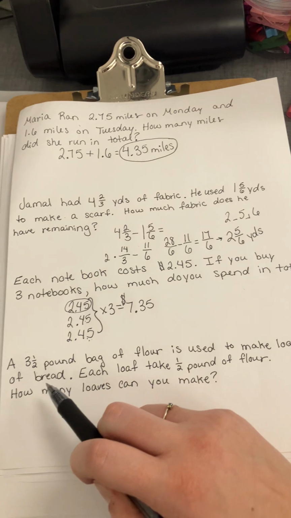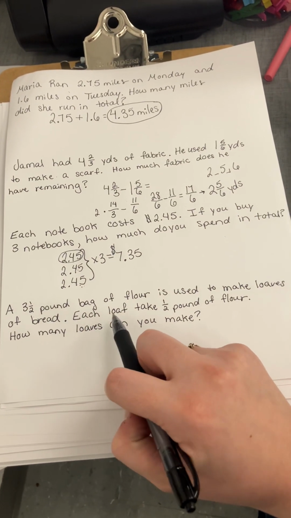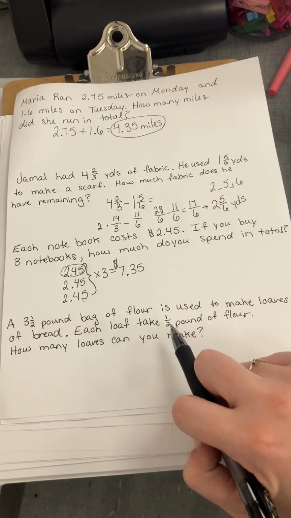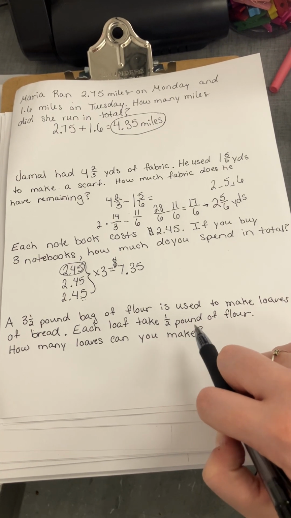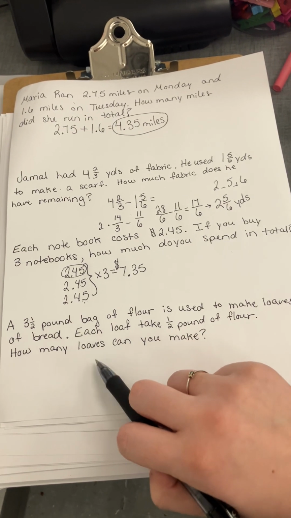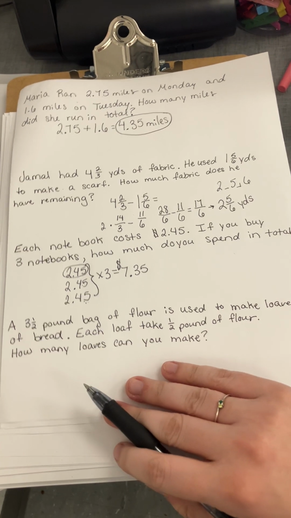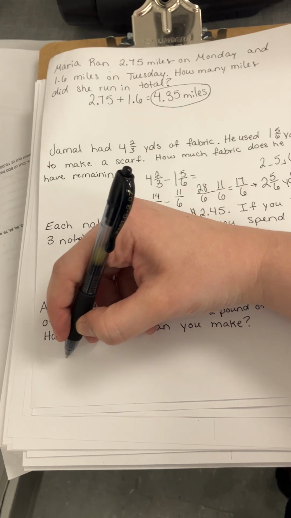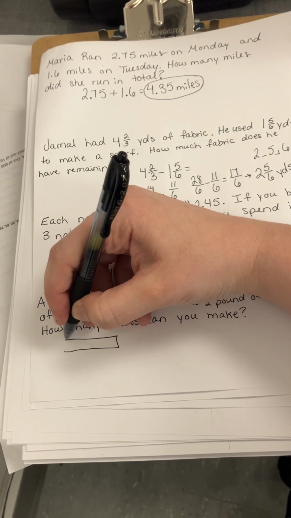Okay, last problem here. So a 3.5 pound bag of flour is used to make loaves of bread. Each loaf takes 1/2 pound of flour. How many loaves can you make? So we start with 3.5. So I'm going to write just a drawing here.